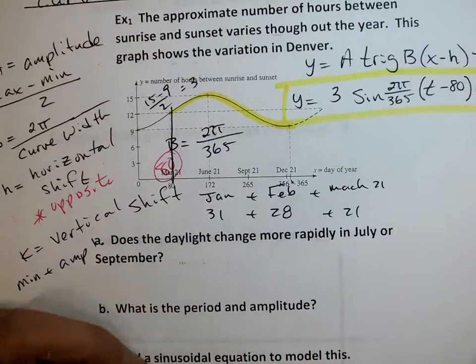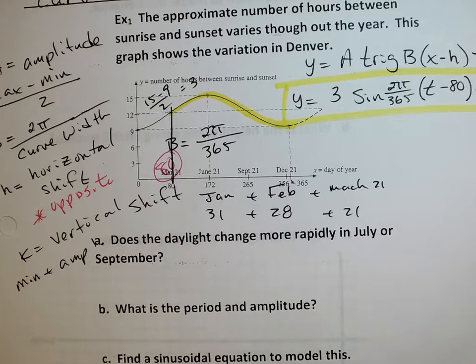So first of all, question A. Does the daylight change more rapidly in July or in September? Now, this is really a kind of calculus question, but it's easy. July is right about here, and September is right about there. How do you know that? It goes down faster. Yes, faster.